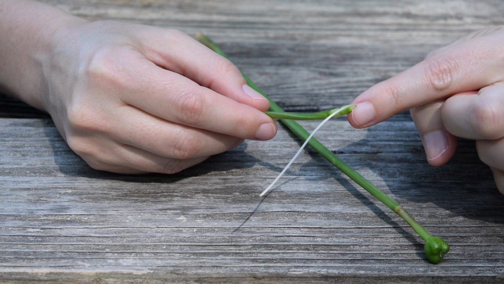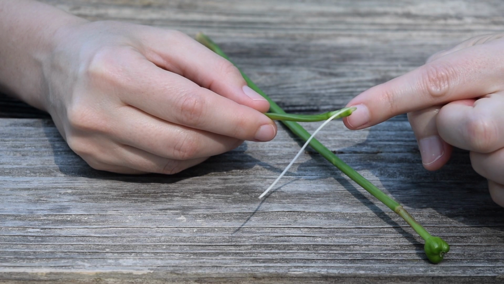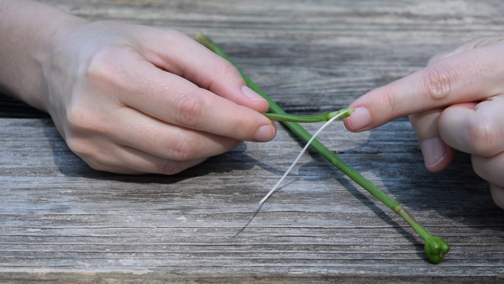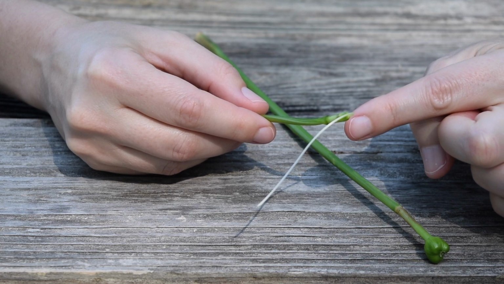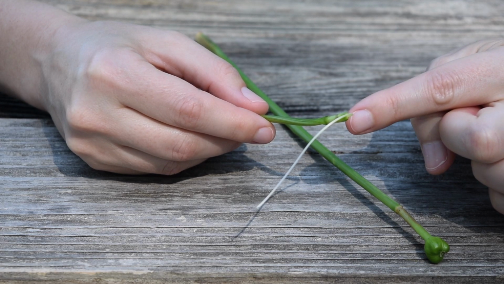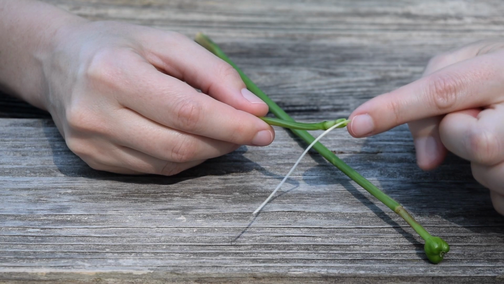And at the very base of the style, we have the ovary. And this is where the ovules are located. And these ovules will eventually develop and form into seeds once the pollination process is complete.